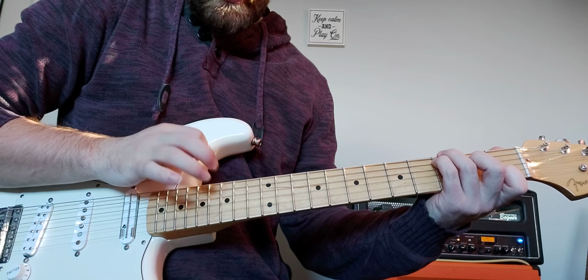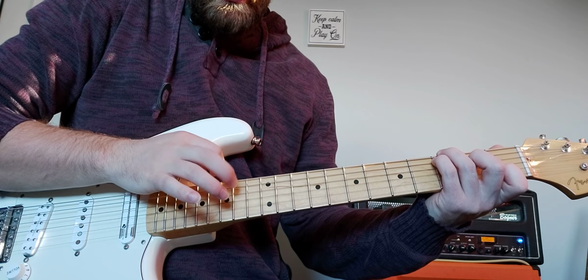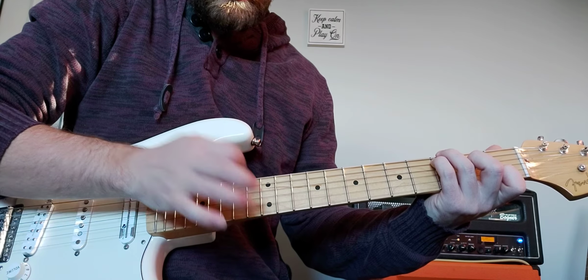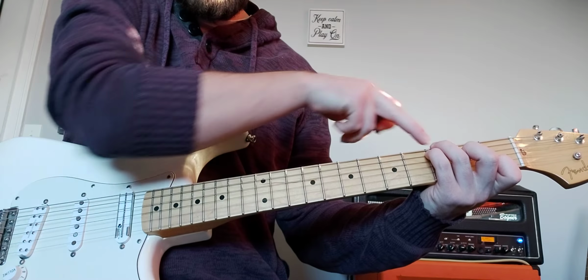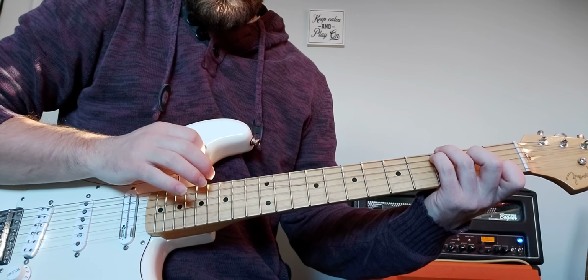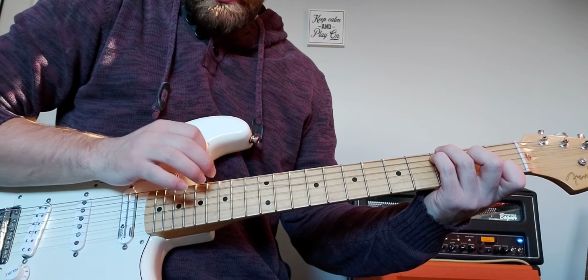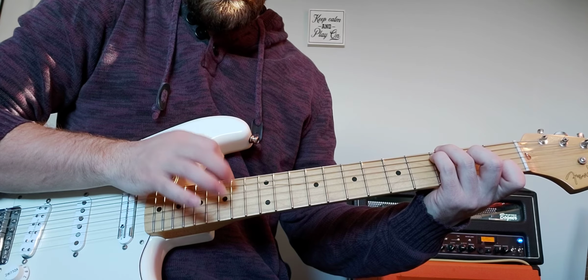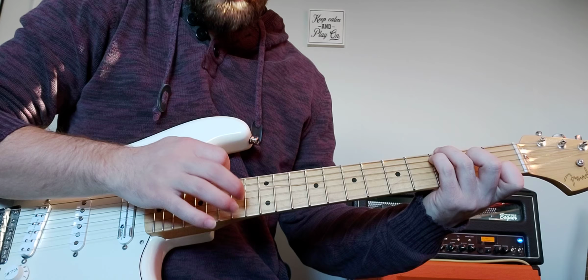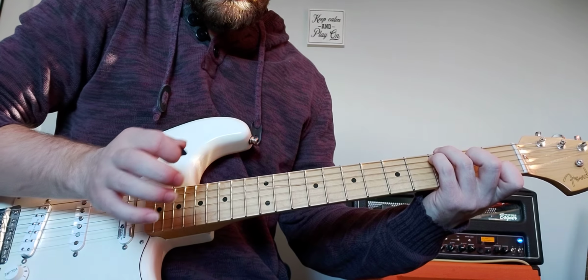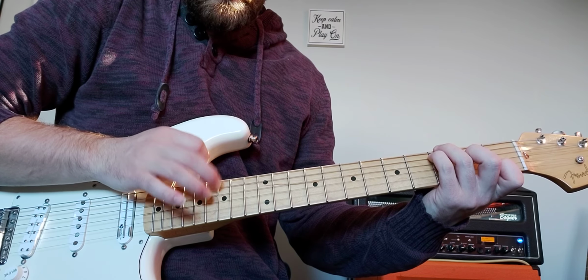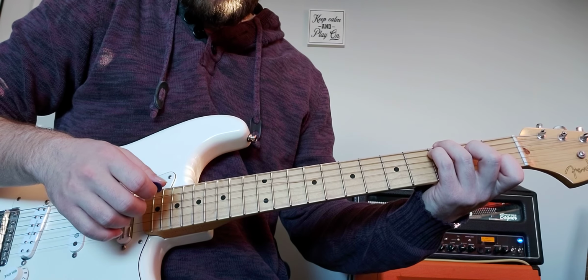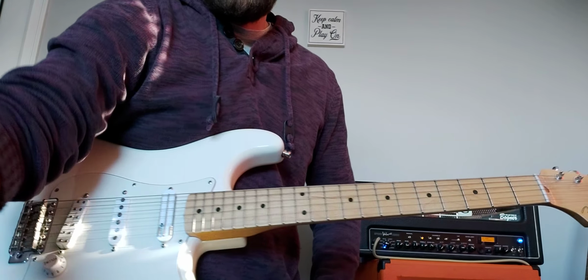So 15, 15, 14, 12, 13, 12. As long as you're doing this C chord here, the right hand's going to tap those frets. So one more time. 15, 15, 14, 12, 13, 12. Kind of gives it a cool little bit there. Alrighty. Have fun with that.